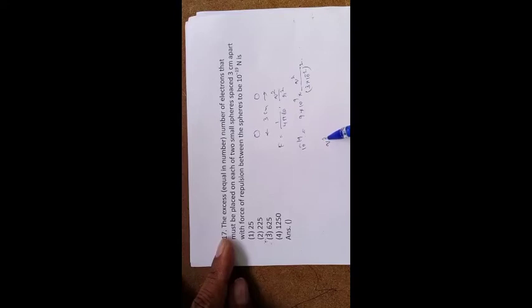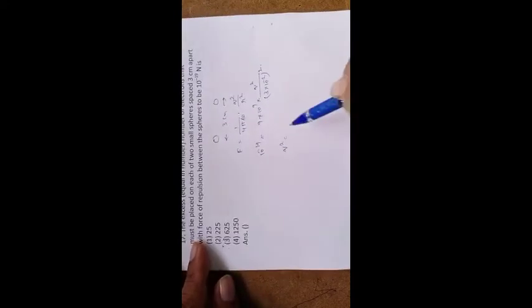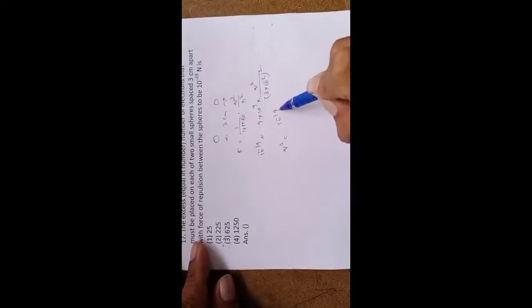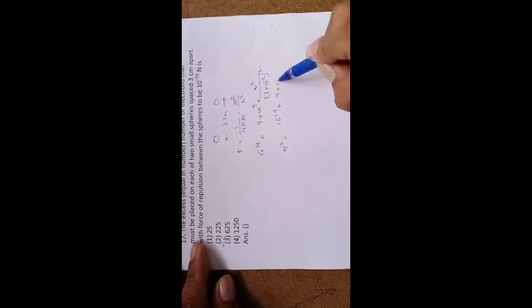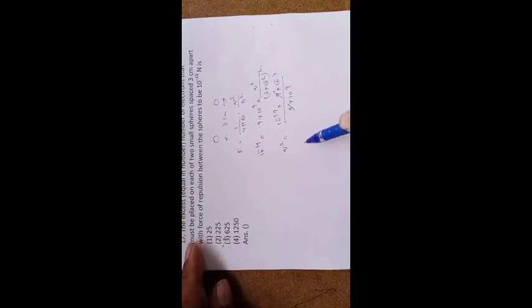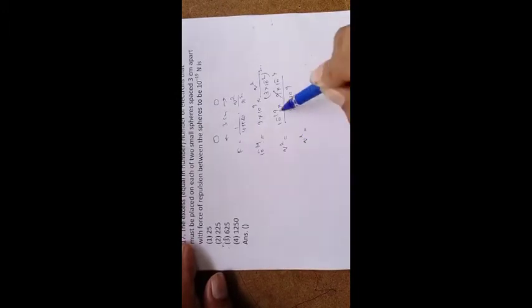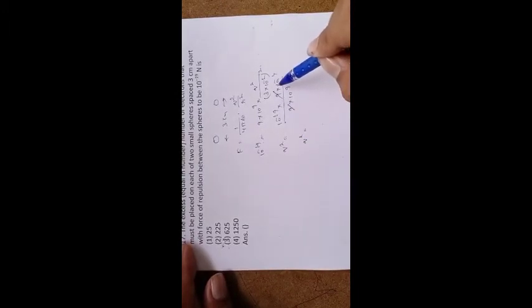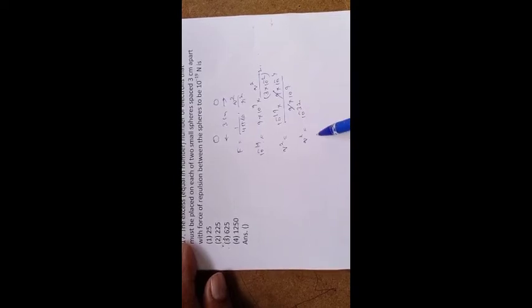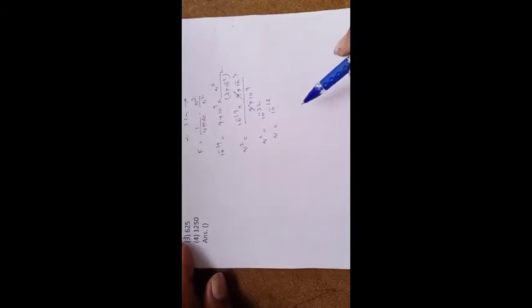If we calculate, q square is equal to 10 power minus 19, 9 into 10 power minus 4 by 9 into 10 power 9. So q square, if we calculate, minus 23 minus 9, minus 32. Q value is equal to 10 power minus 16.